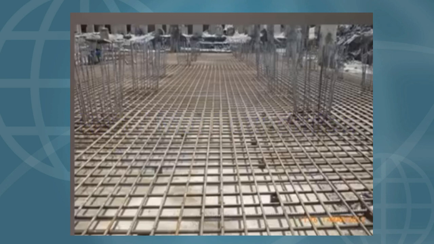Okay, so now you are watching this picture. This is raft or mat foundation. This is the type of picture. So whenever a heavy structure is coming, in those places we apply this type of foundation.